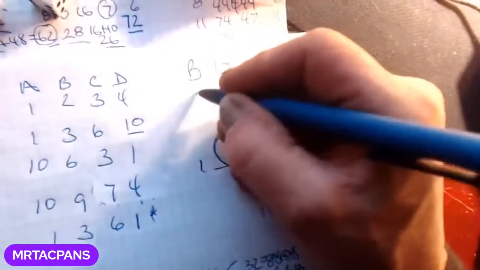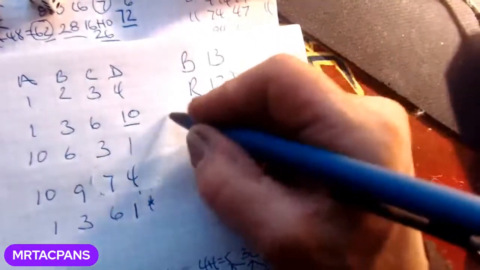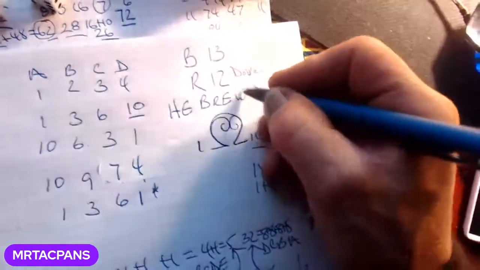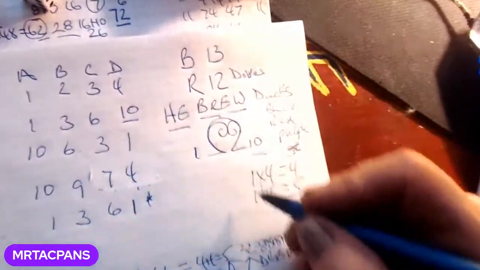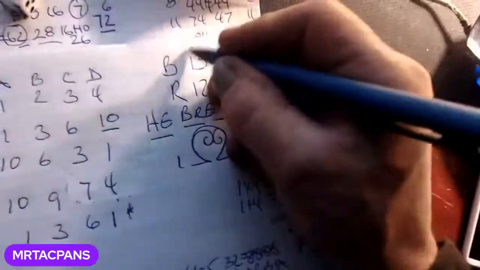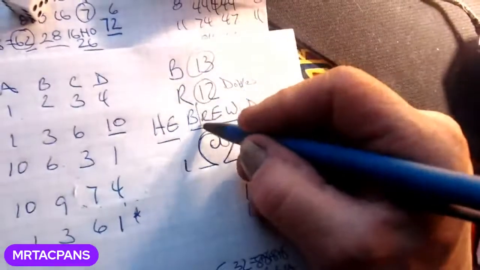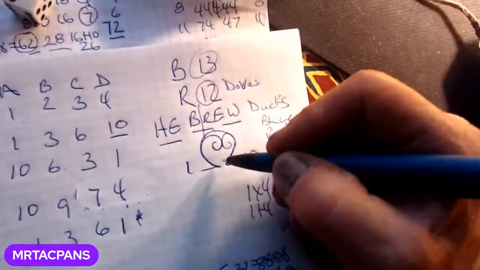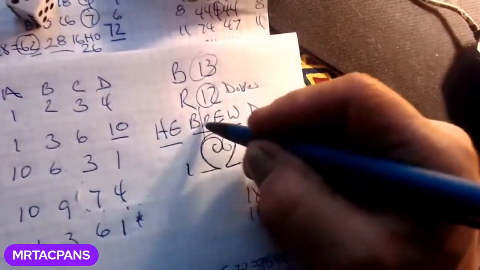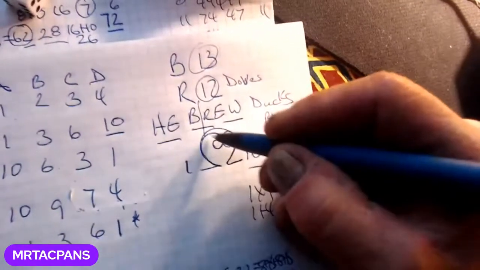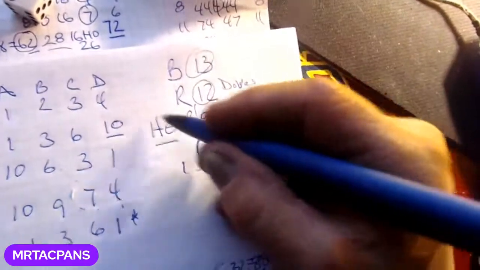blue and red, B13, R12, Hebrew. We, he, 12 and 13. The polarity and the split is right over here. 3, 4. HEB, the B is 4 and it goes with he, 23 in creation. 5 and 8, 13.